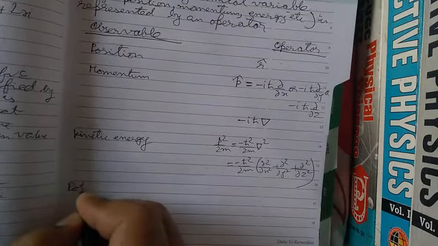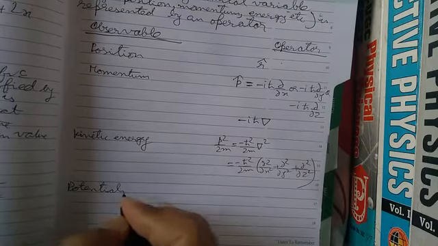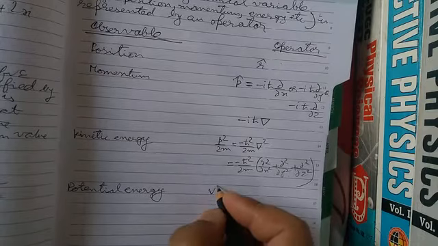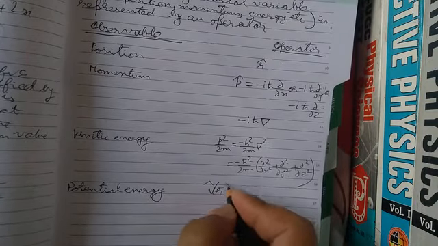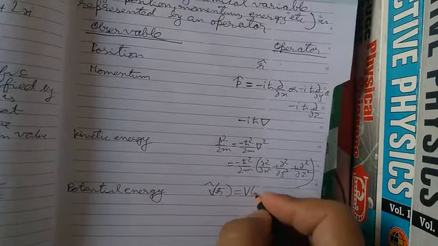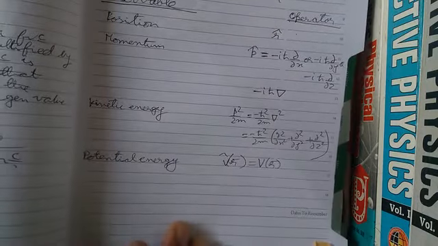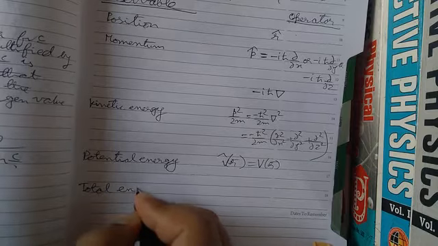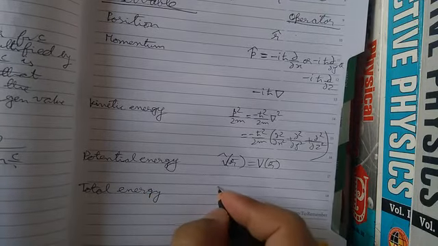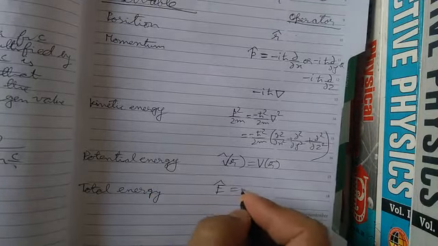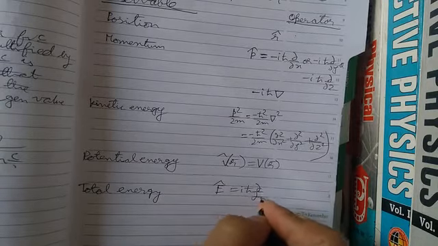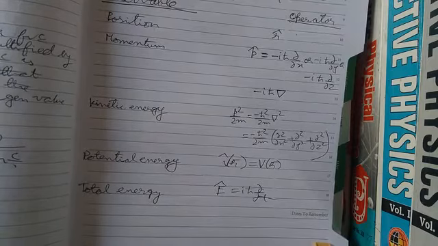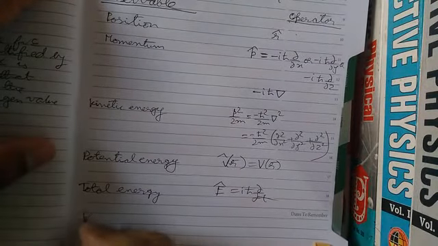Then potential energy, very simple. V cap of r vector is equal to V of r vector. Total energy, that is kinetic energy plus potential energy, is given as E cap equal to i h cut del/del t. Then comes the Hamiltonian operator.